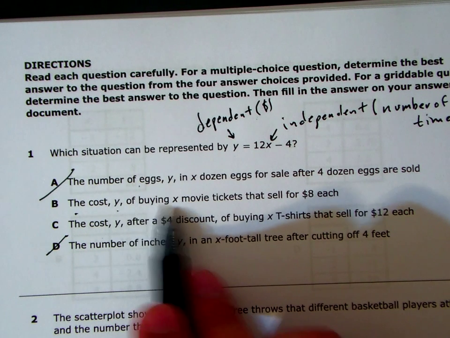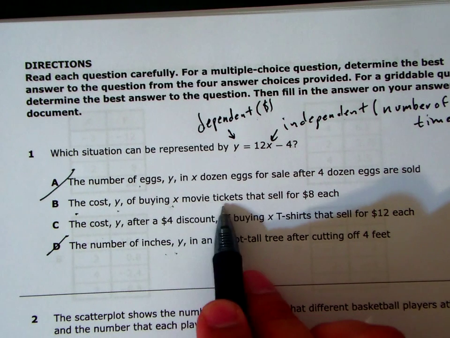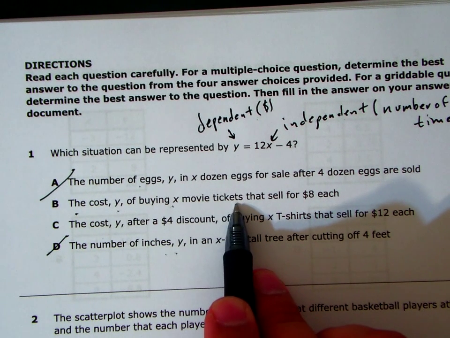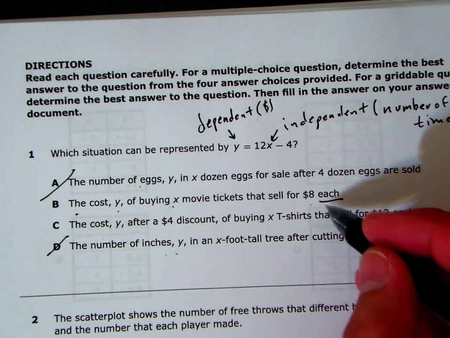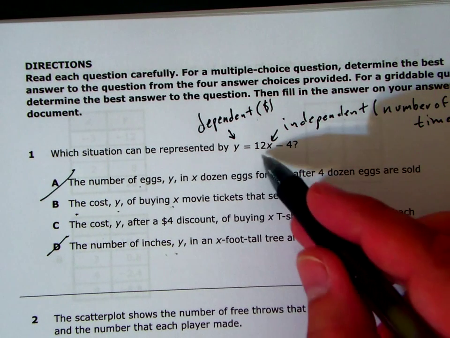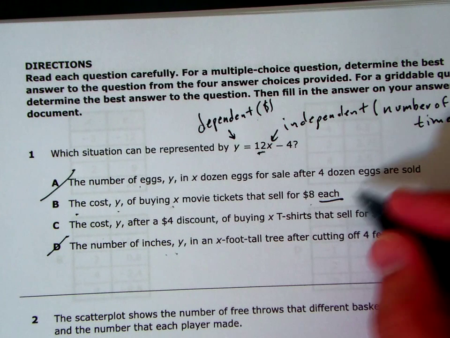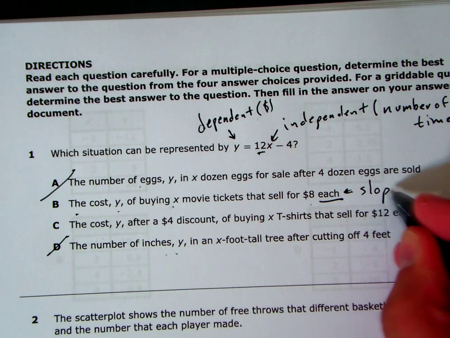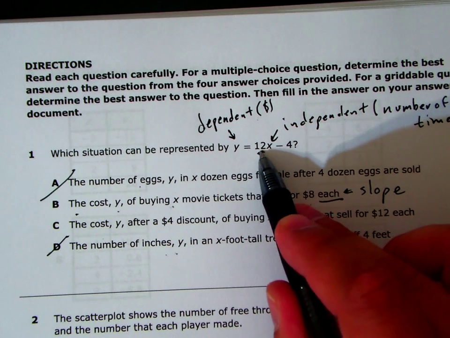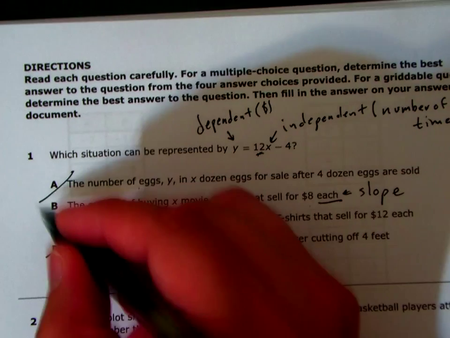So y of buying x movie tickets, and they sell for $8 each. Remember I taught you earlier, each means slope. The slope is next to the what? X. Right? Each means slope. So is that an 8? Nope, it's a 12. So it cannot be B.